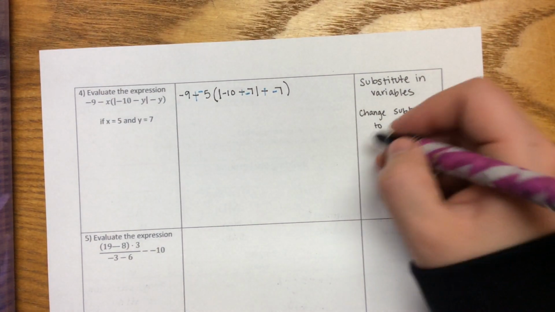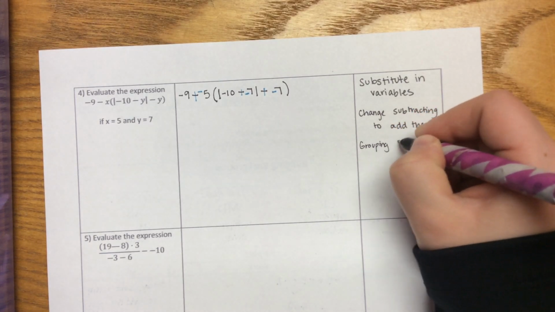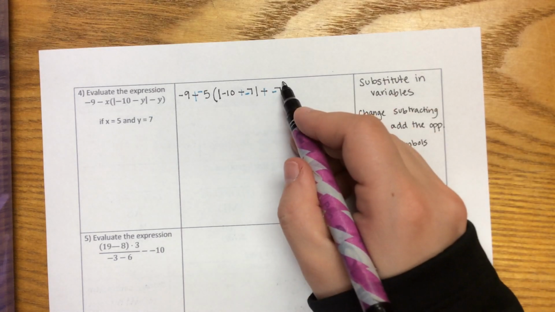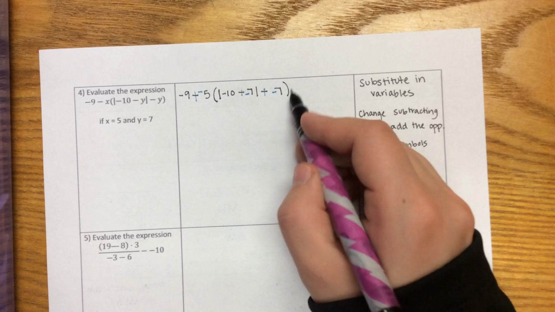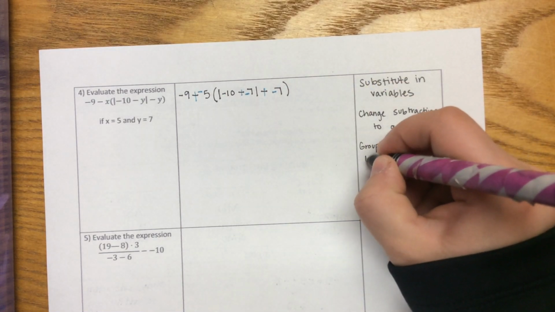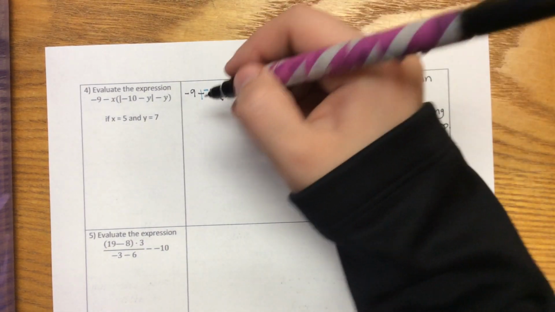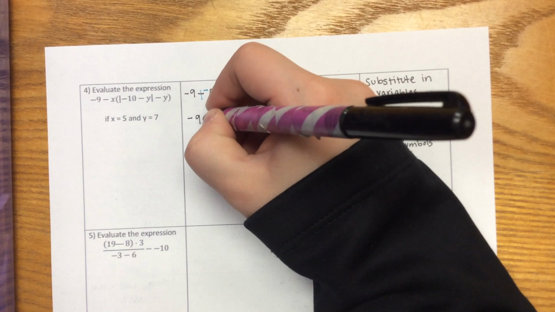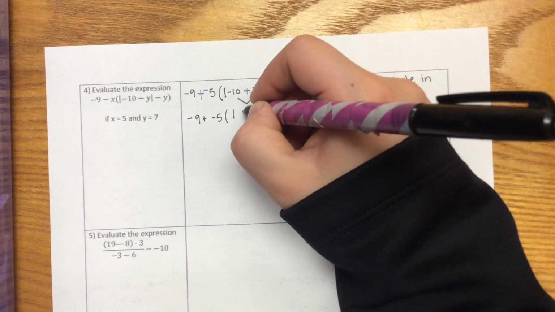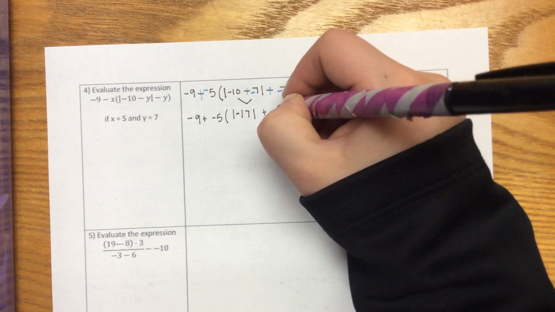Okay, so we're going to start with the grouping symbols. We just start with whatever's on the most inside. So this is sandwiched with this one, but inside of this sandwich is this guy here. So we're going to start with the absolute value first. Okay, so negative 10 plus negative 7. If they're both negative, that means we're going to add and keep the sign. So 10 plus 7 is 17, and it'll be a negative 17 plus negative 7.